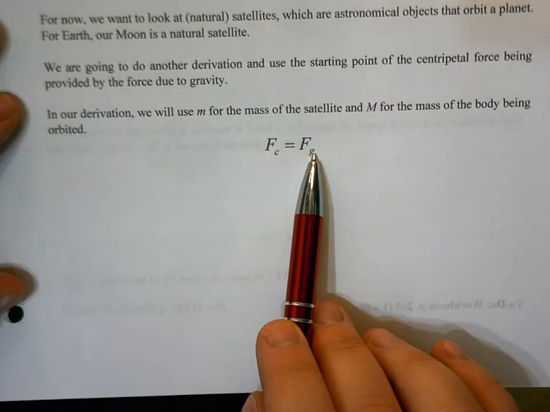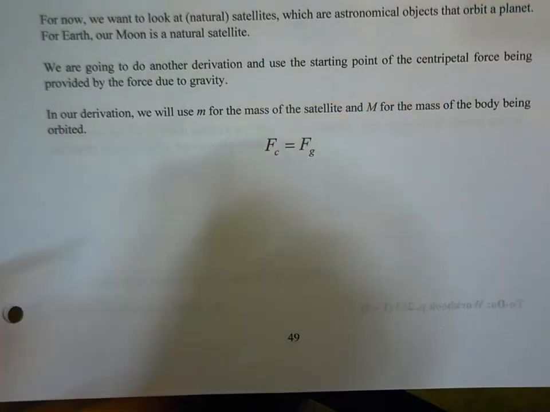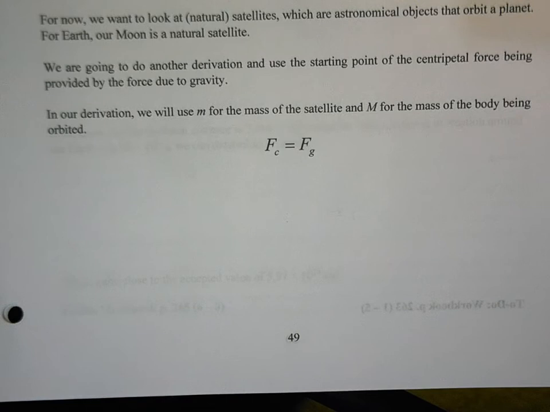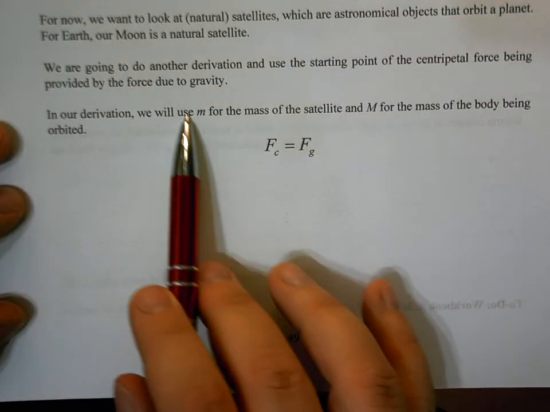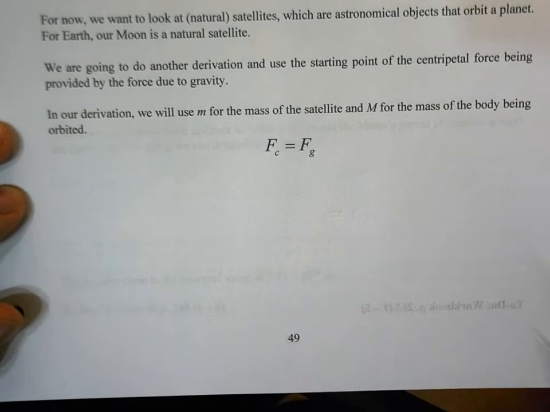So we are going to start with this Fc equals Fg. This is pretty much our starting point for all orbital motion questions. All orbital motion questions, this should be the very first thing written, Fc equals Fg. So what we're going to try and look for is the speed of a satellite that's undergoing orbit. So again, I'm going to use little m for the mass of the satellite, the object that's orbiting, and big M for the body that's being orbited.